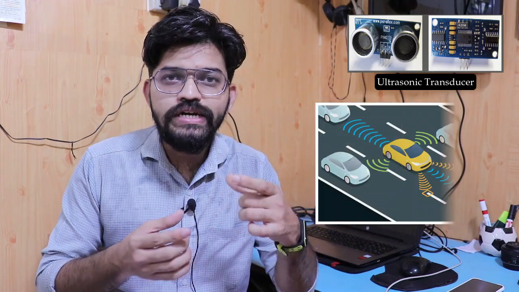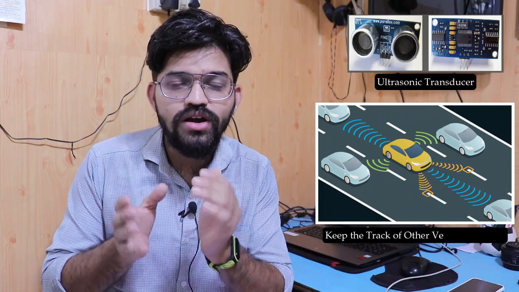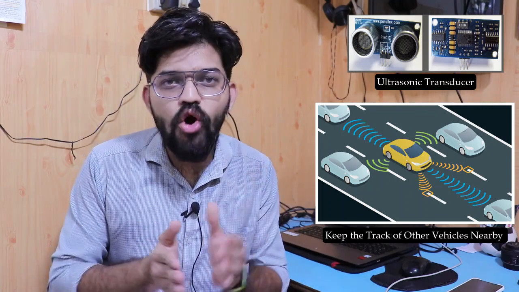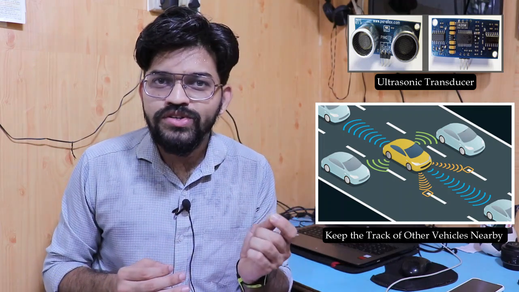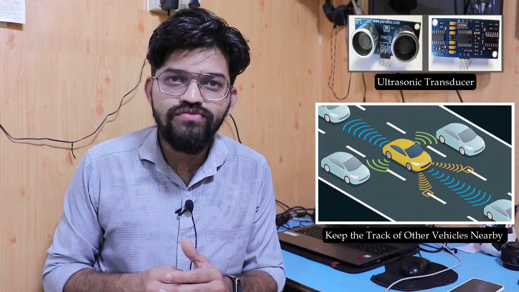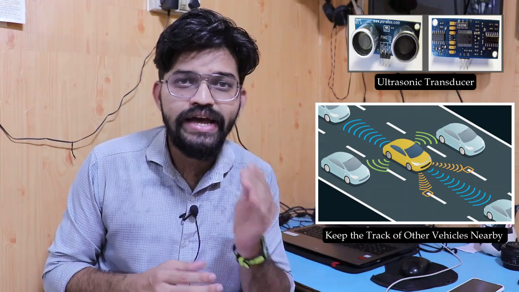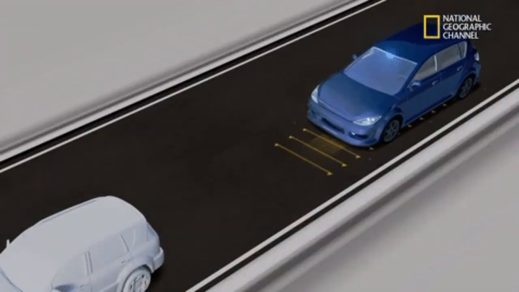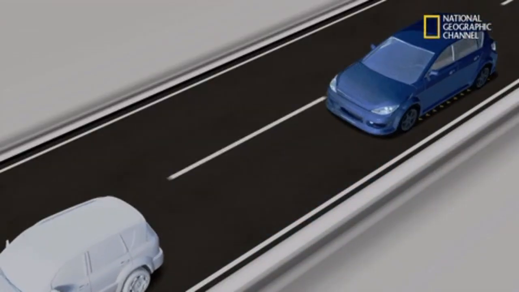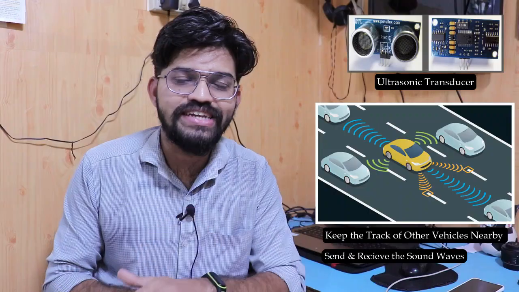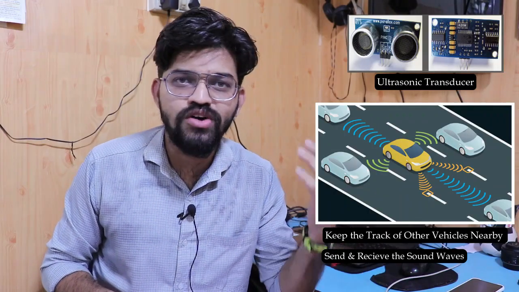So the next sensor that comes over here is the ultrasonic transducer. This ultrasonic transducer will keep track of the distance between other objects and your car. So this is the main important function of the ultrasonic transducer. So guys, the main function of the ultrasonic transducer is to send and receive sound waves. It works on the principle of sound waves, such as in the case of bats, which use ultrasonic sound waves.